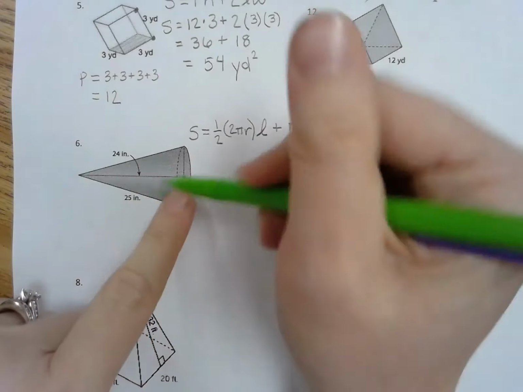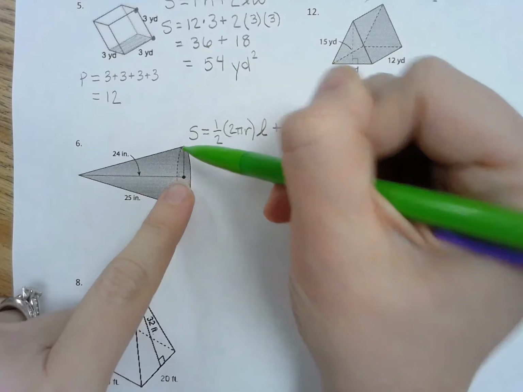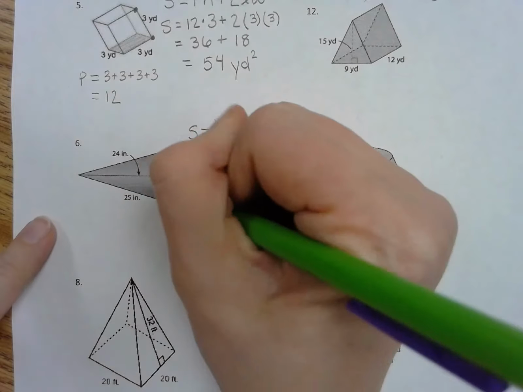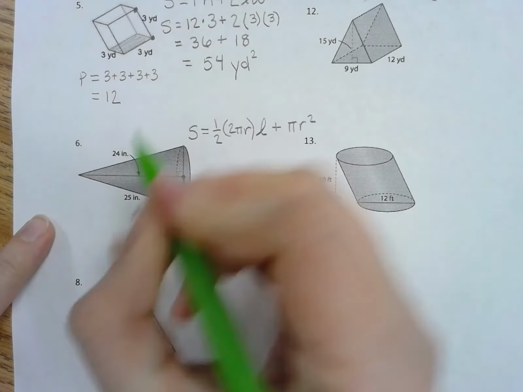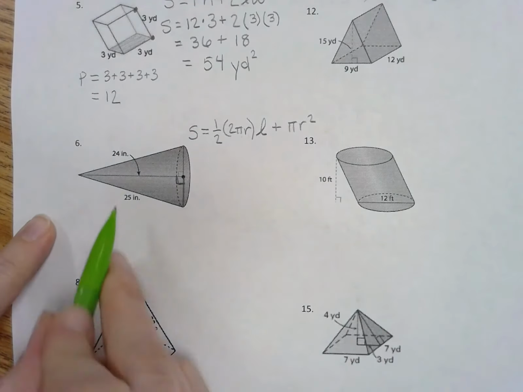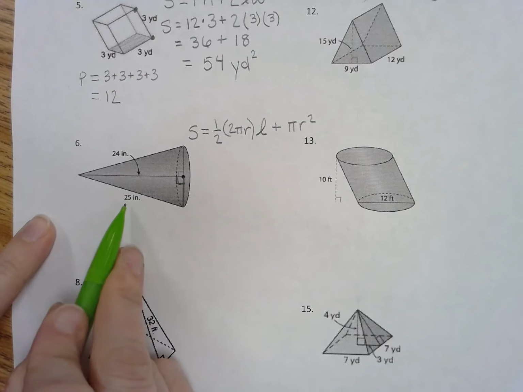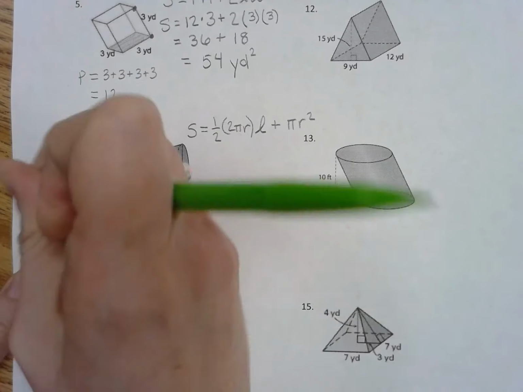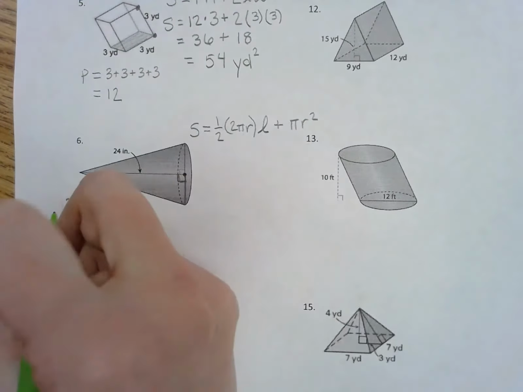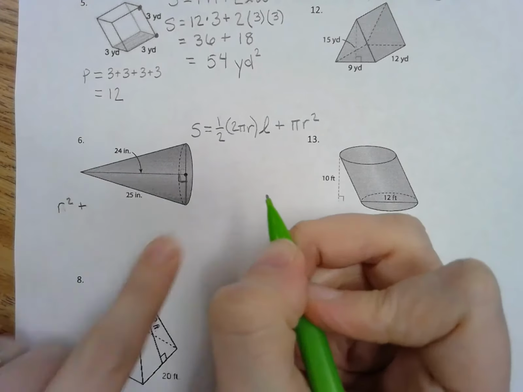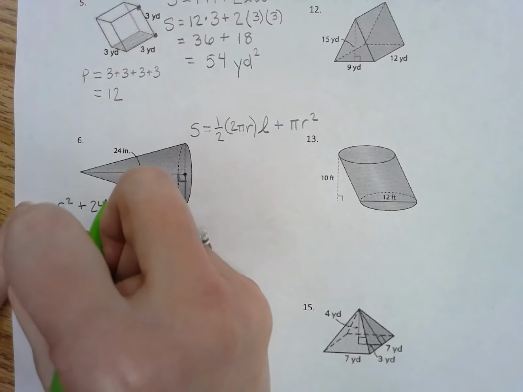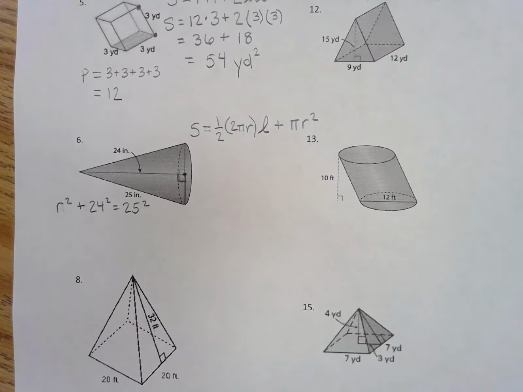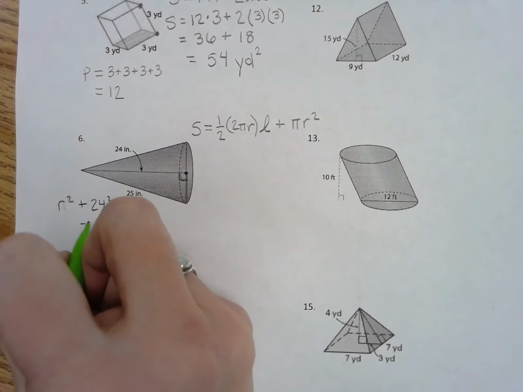We need our radius, and notice that value is not given. Because we don't know the value of our radius, we'll have to solve for that. I'm actually going to draw it in on this side so that I can see this right triangle that's being formed with the 2 values I have. This is a leg, so I'm going to let it be A, or really we could even just go ahead and use the variable R for our radius. We do have the other leg, which is 24, and the 25 would be our hypotenuse. So using the Pythagorean theorem, we could solve for the radius.